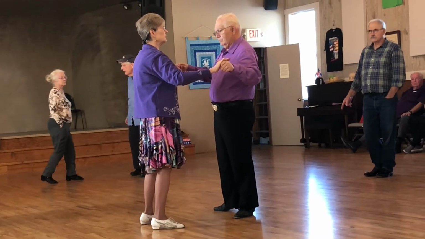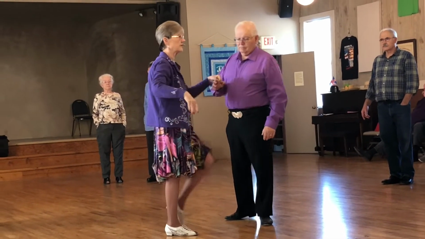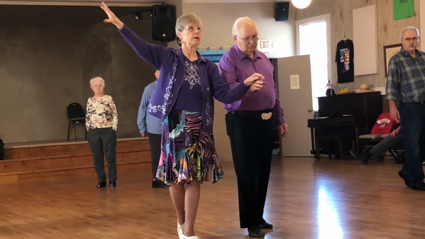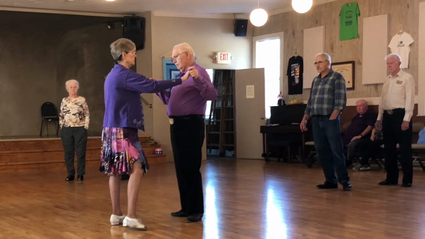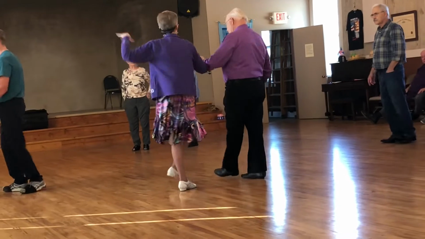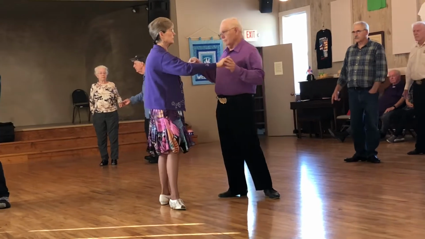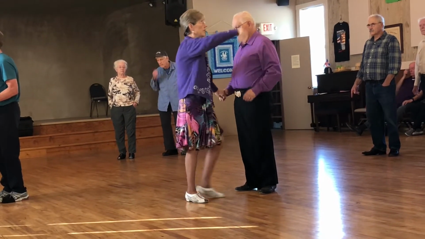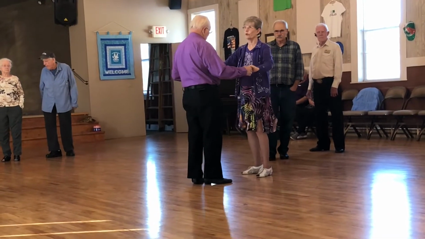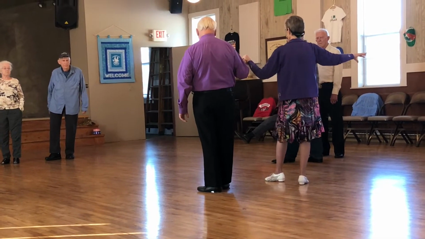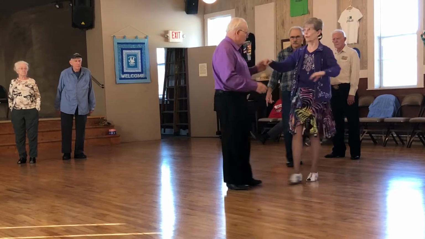So the New Yorker is one of the few that has a straight knee. It doesn't have a bent knee. You're going to step through on a nice straight knee, come back, and step side. Okay. New Yorker twice. Quick, quick, slow. Quick, quick, slow. So it goes the opposite direction of a break to open. Okay? So if we break to open, we go back to an open position. A New Yorker goes forward or through.